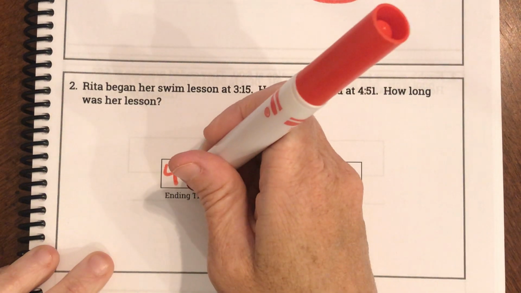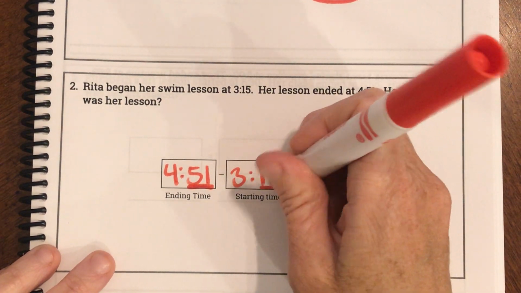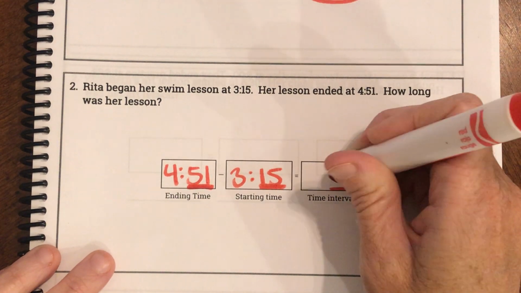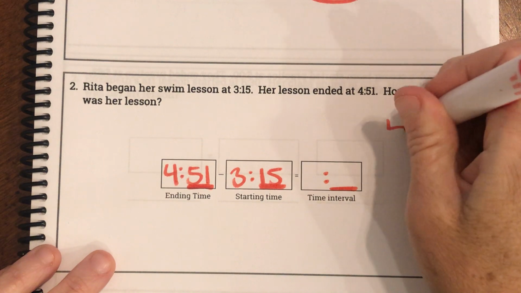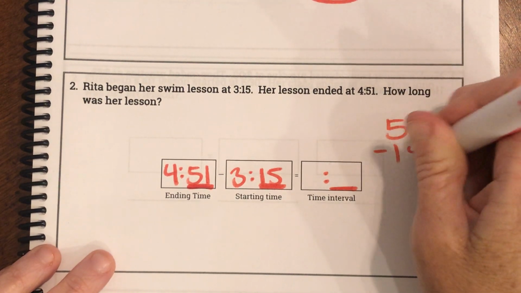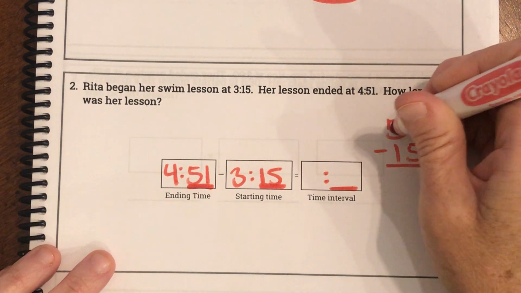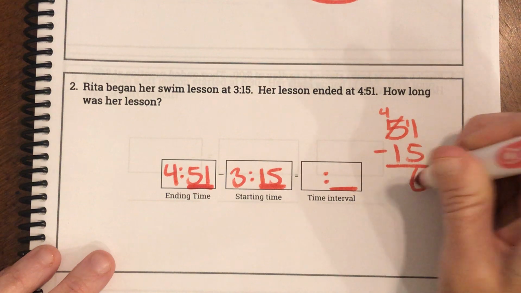I think this one, I might just add and subtract. I have 51 minutes minus 15 minutes. So how many minutes is that going to give me? 51 minus 15. And I can come over here and solve if I need some room. So 1 take away 5, I need to borrow. 11 take away 5 is 6.